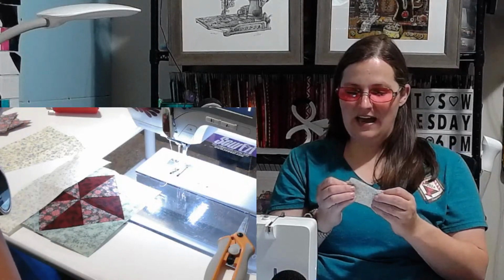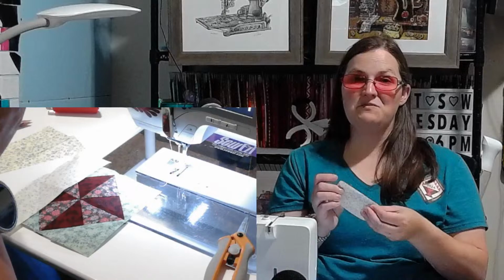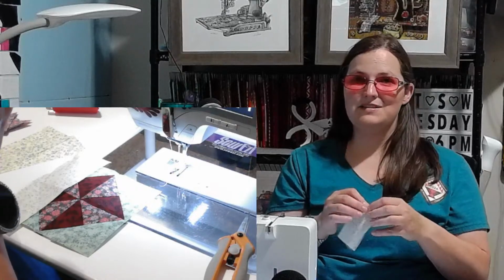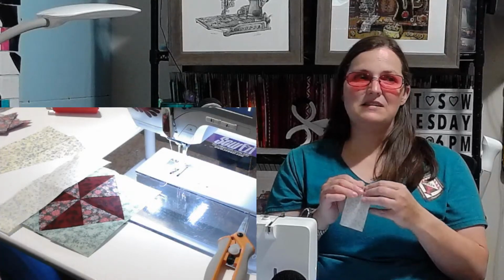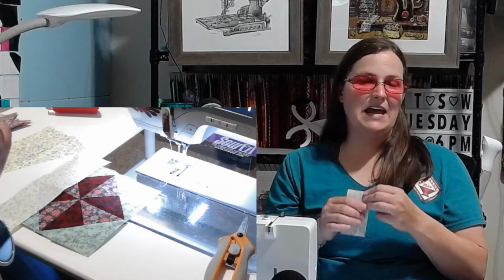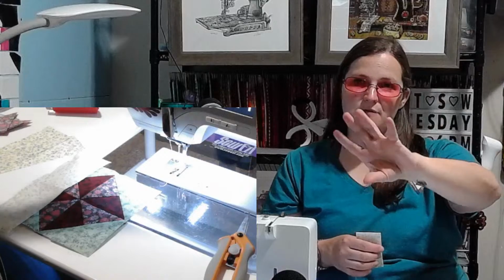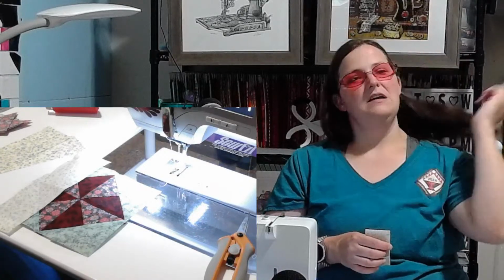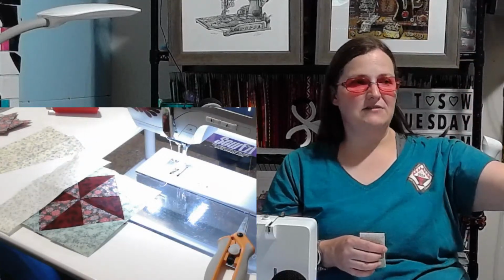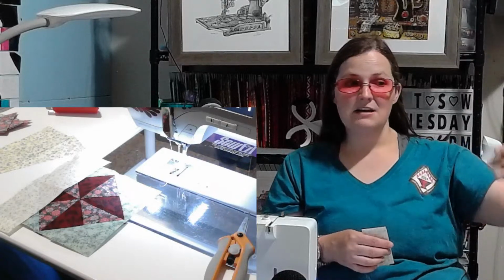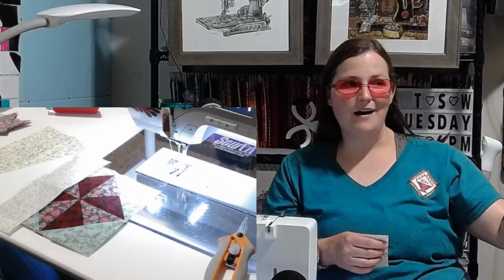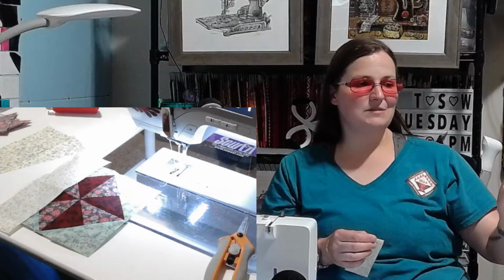I would love to have a frame. I don't have the room for a frame, though. In this room, I would literally have to take out my entire wall of bookshelf that has my computer on it. I would have to take out my thread rack. I'd have to take out my bookshelf that has my AccuQuilt dies, my clock, my rulers, my books.